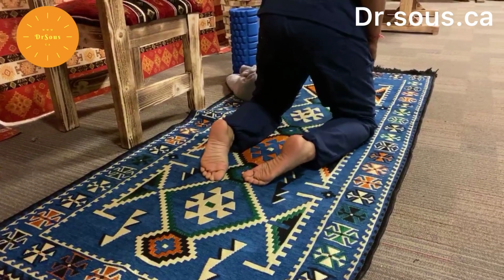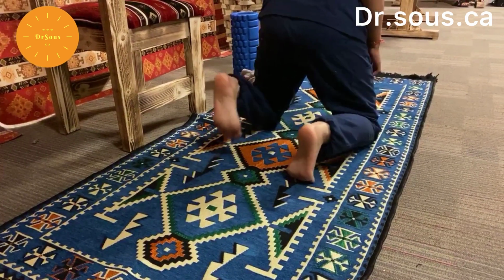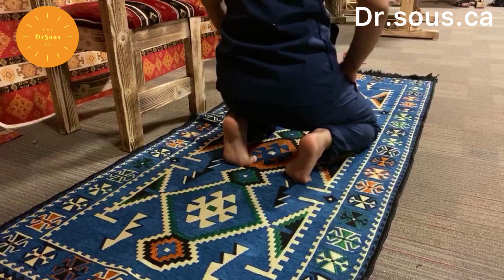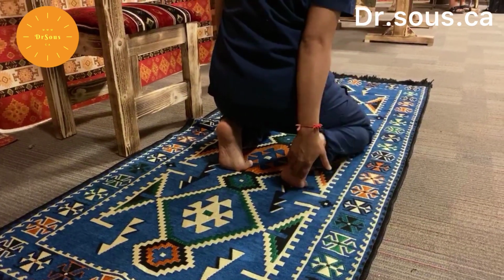Just take this position and you can feel the stretch. I'm just coming up on my toes and sitting on my ankle. How long should we hold it for?